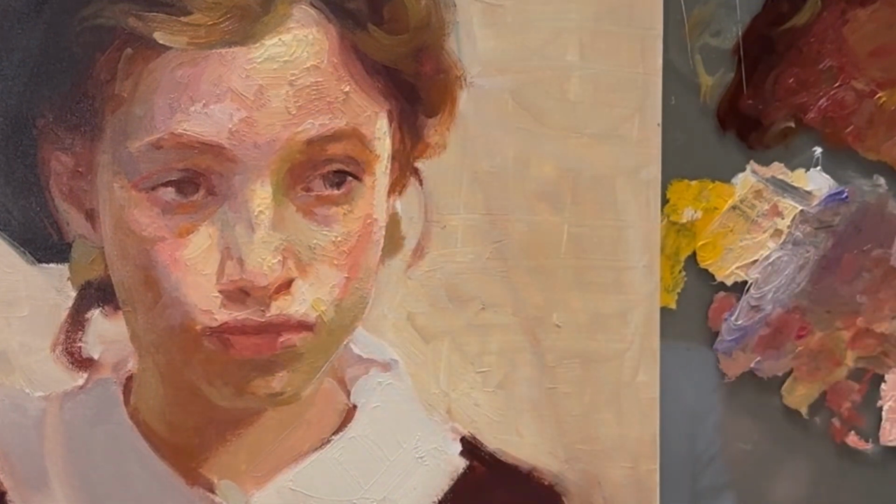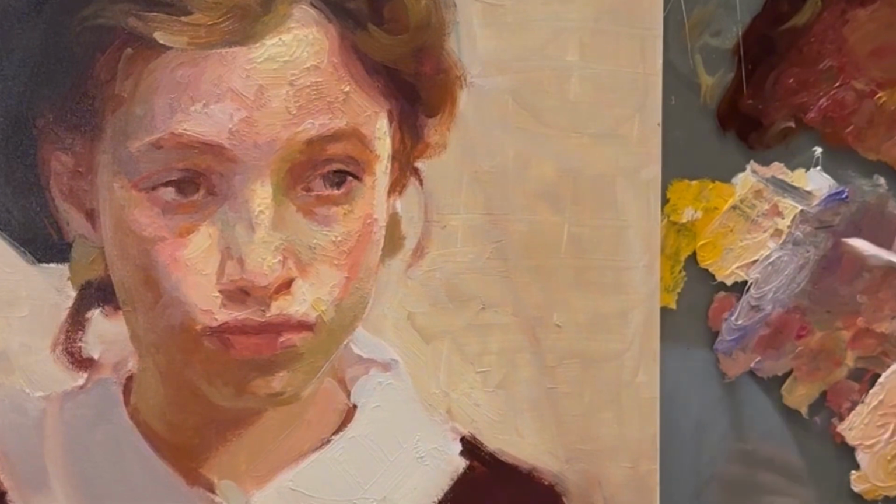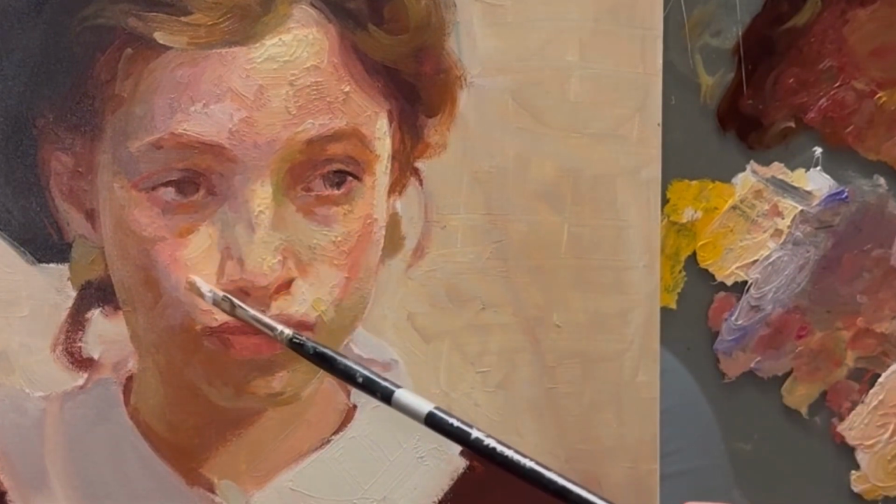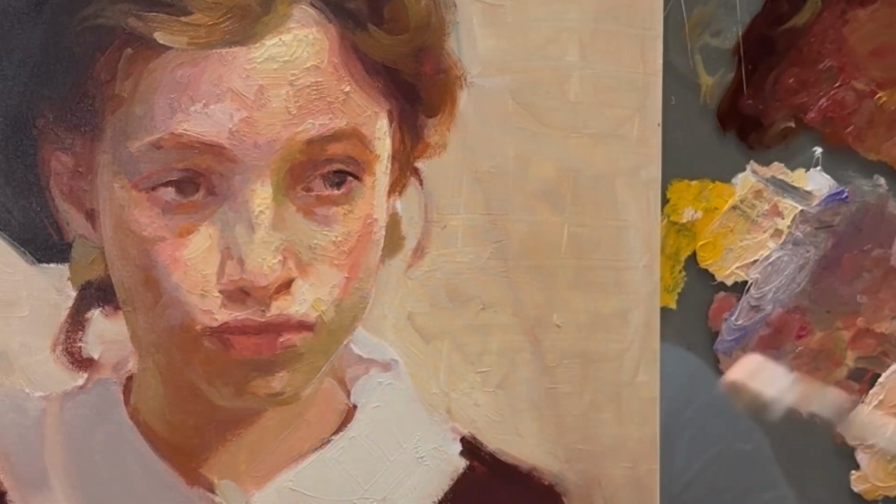Come in with more light. Again, always adding more light, more white. And then again, just remixing a little bit of yellow ochre in there. Just a hint. Trying it.